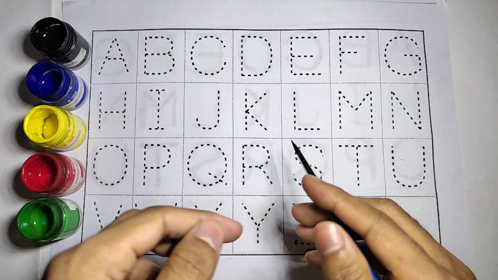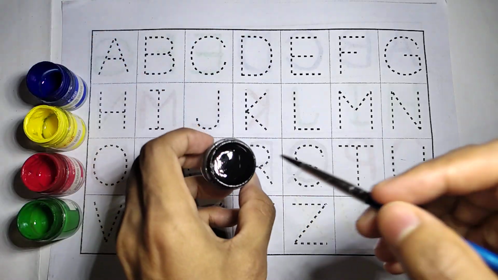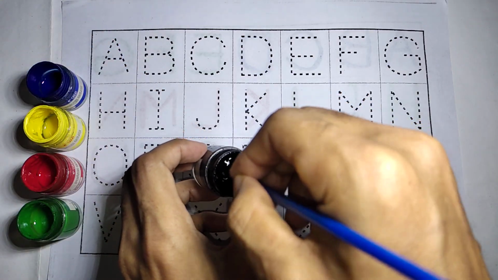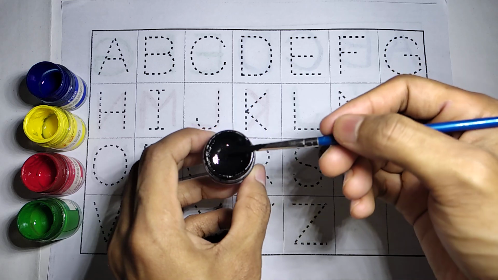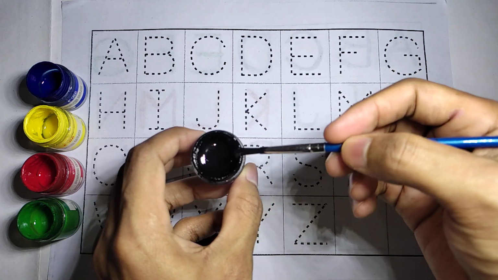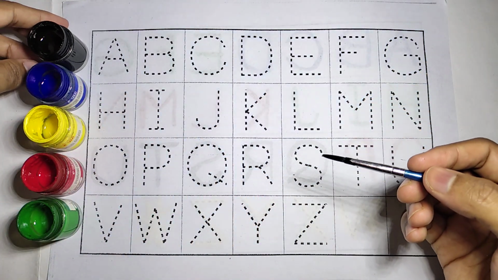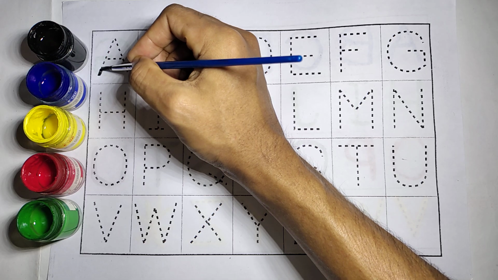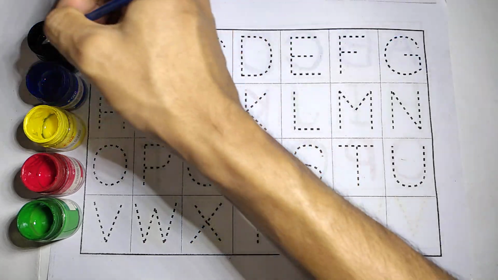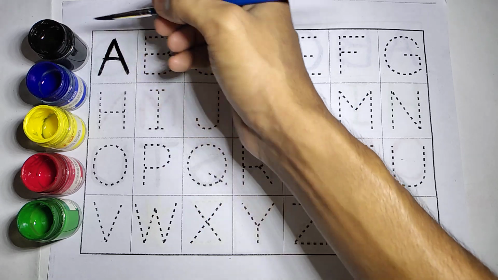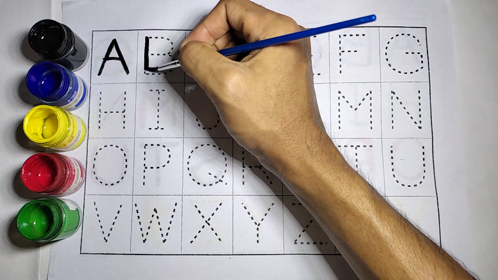Today we draw capital letter alphabets. First we use black color. Kids, now we draw the alphabet of A. The next one is B. We again use black color and now we draw B.